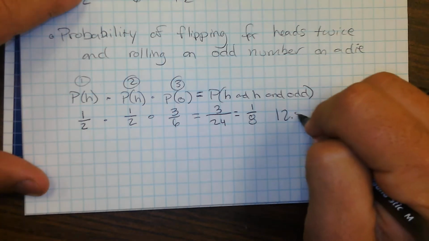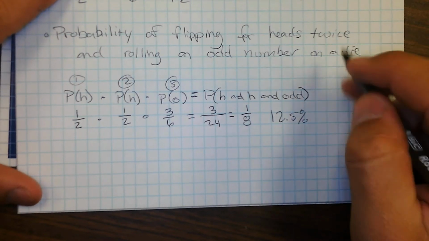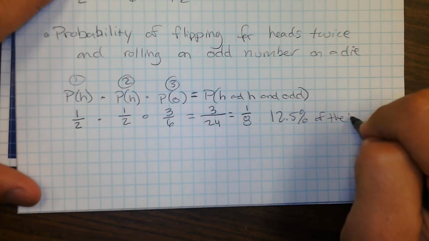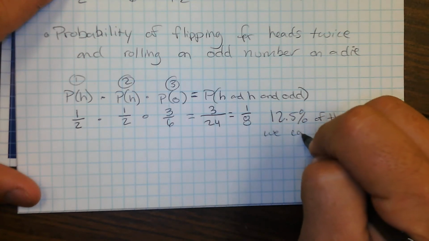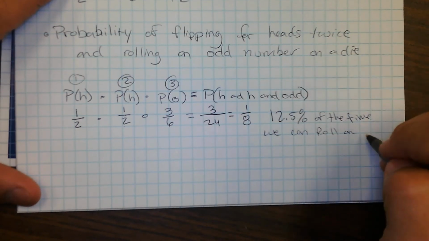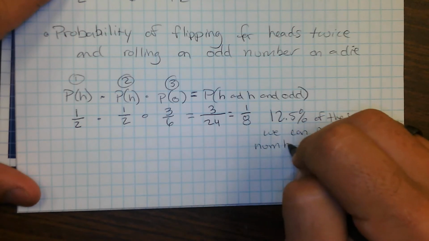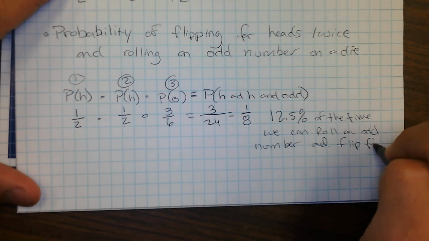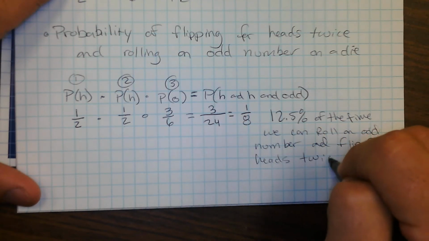So 12.5% of the time, because that's what 1/8 is, we can roll an odd number and flip heads twice.